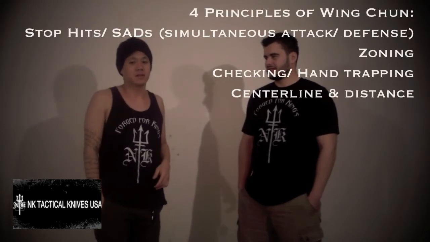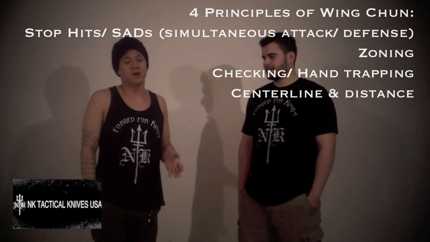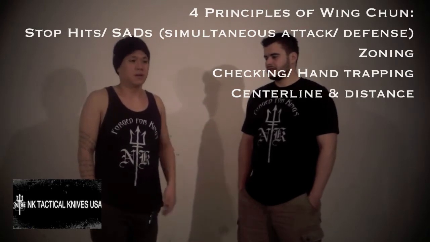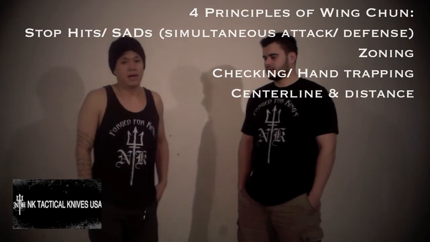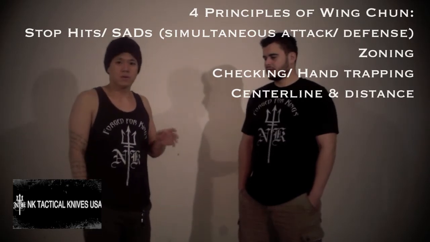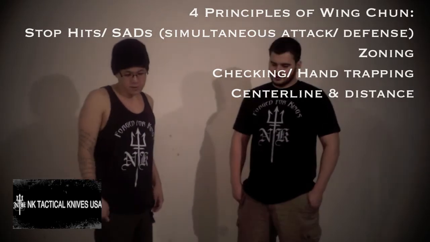say define Wing Chun. So the first of 4 concepts is simultaneous attack and defense, or we can also call it stop hits. The second would be zoning, the third would be checking, and the fourth would be the center line or distancing basically. These methodologies can be applied universally in whatever system you use, but I think the fourth is sort of a weakness, a crux for the Wing Chun system in terms of if you were the practitioner.